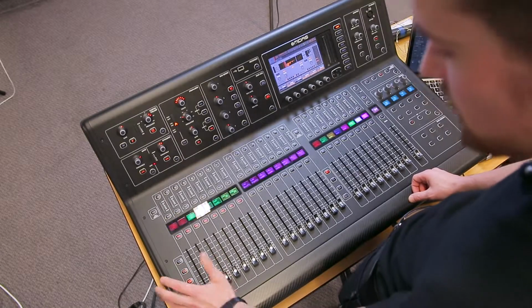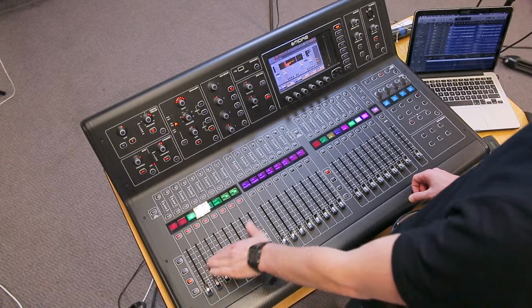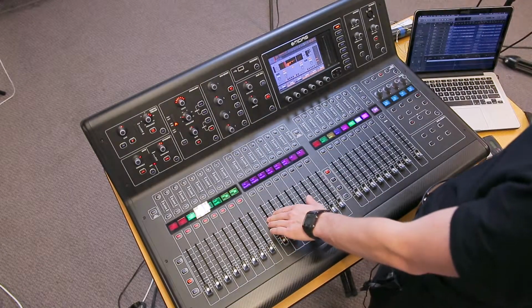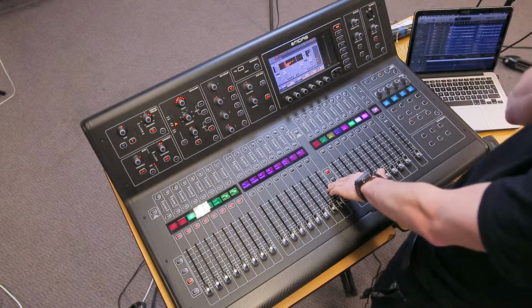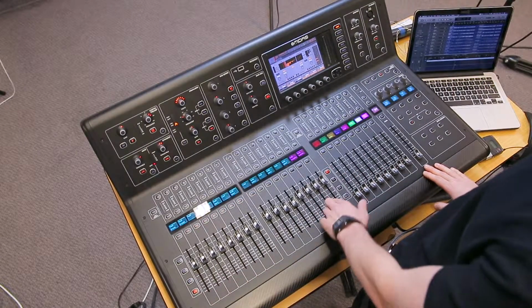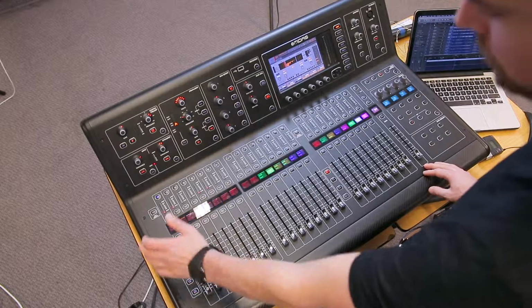This button here lets you control your aux inputs, which are jack inputs on the back of the desk, and there are also 4 stereo effects return channels here. And then you also have your bus masters page underneath that.